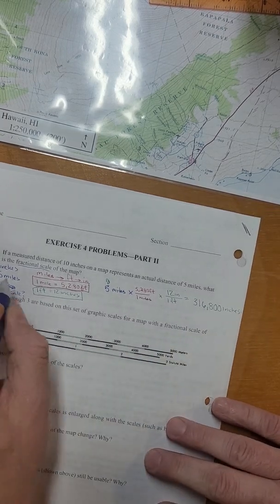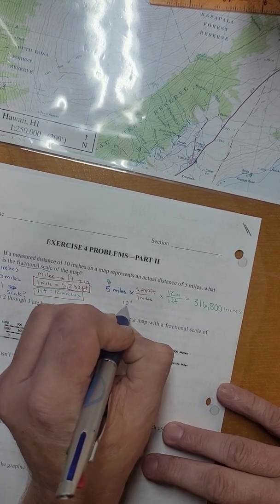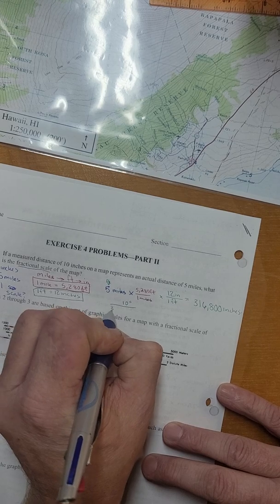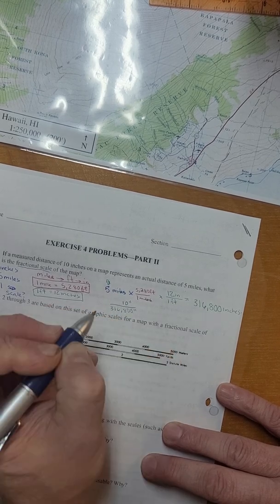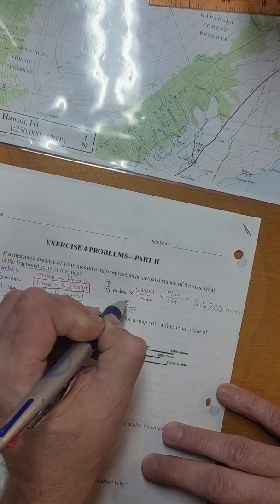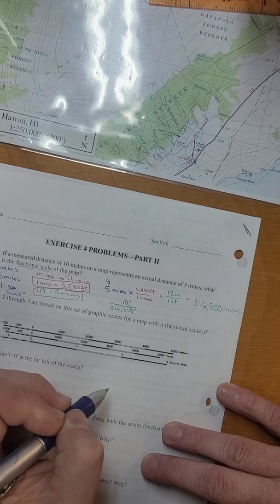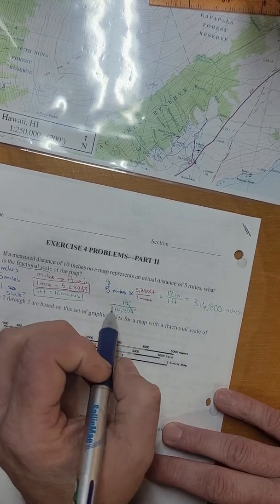Well, if we make this a fraction, 10 inches over 316,800 inches, we can cancel out 10 for both, right? Or divide by 10 both.